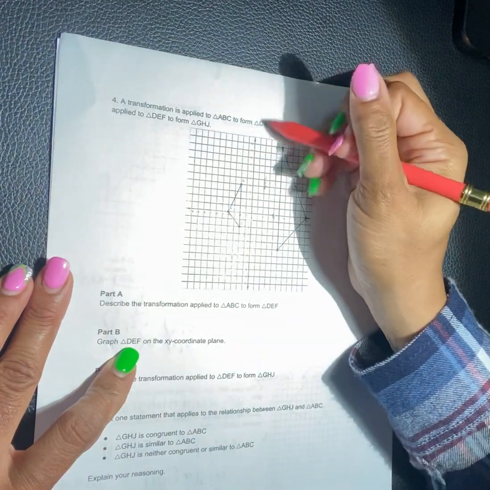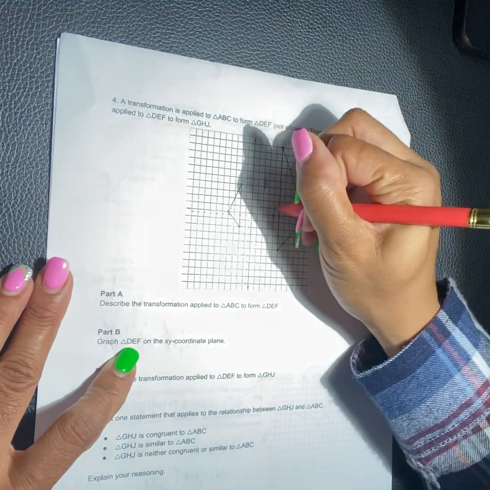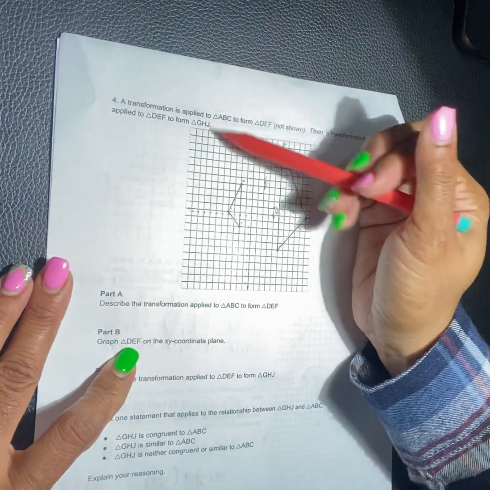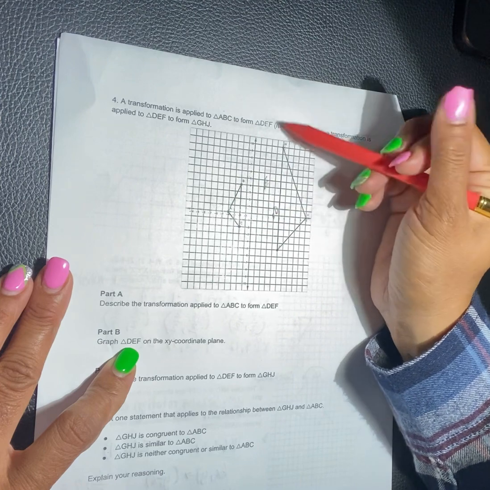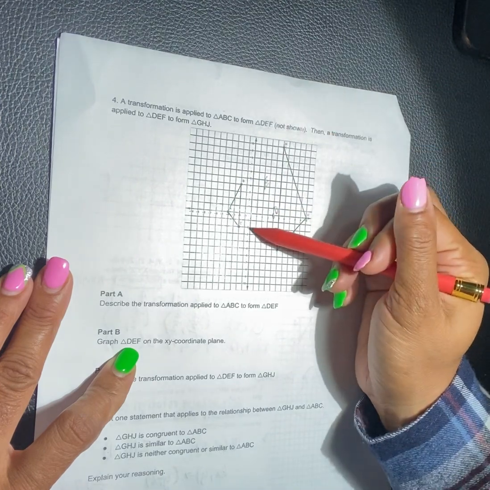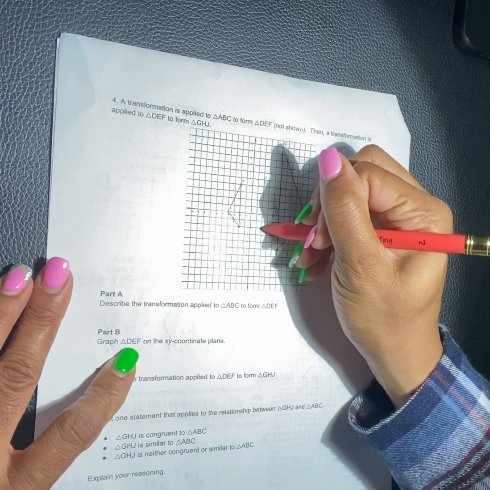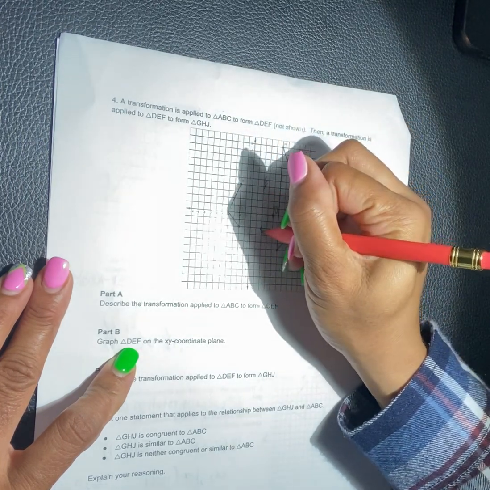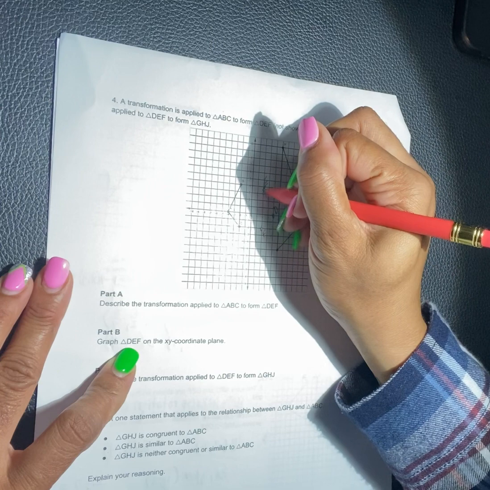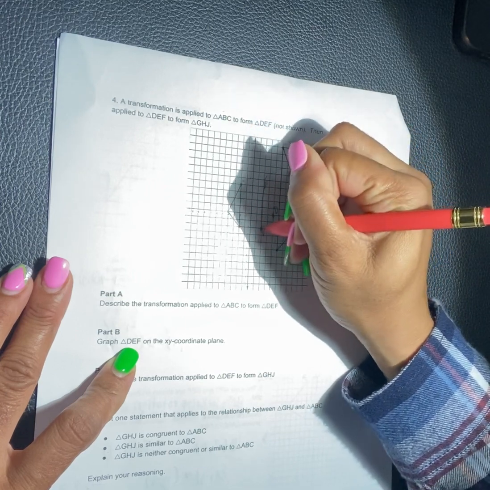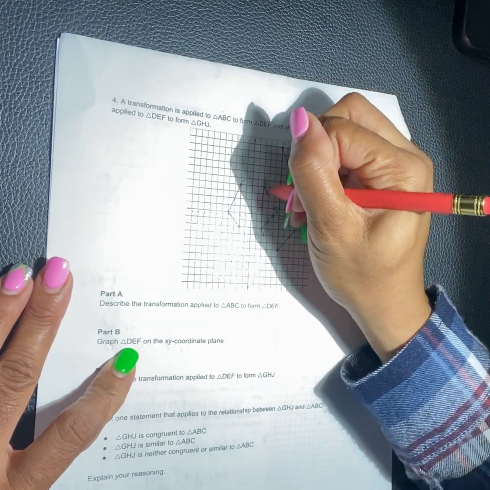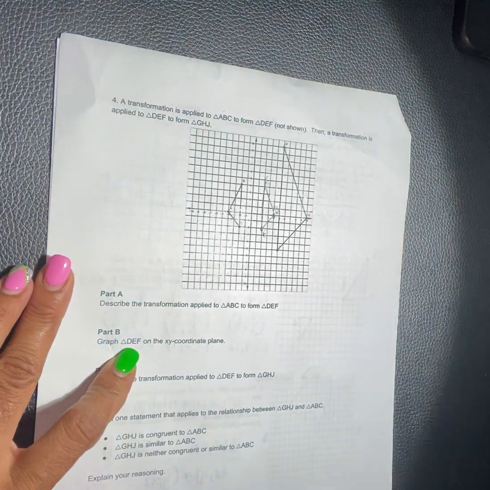So A is congruent to D. And C is congruent to F. So C is 2 units away, so F would be 2 units away, mirror images of each other, okay? So now I'm going to draw this here showing the mirror image, okay?